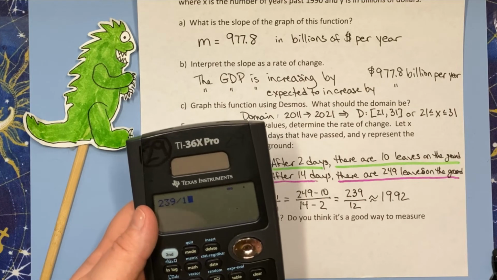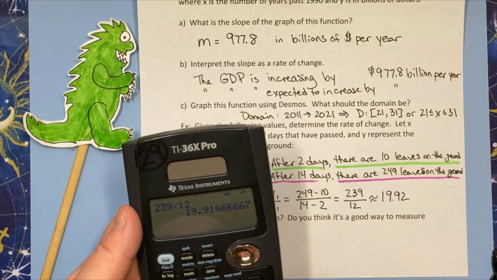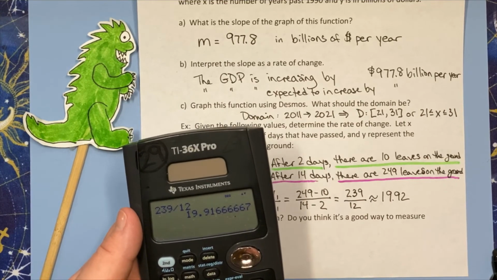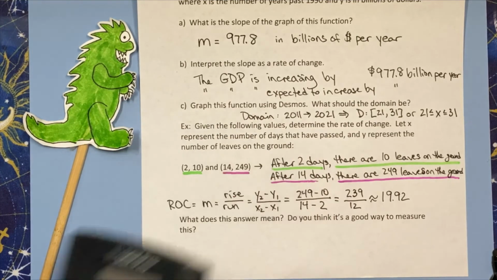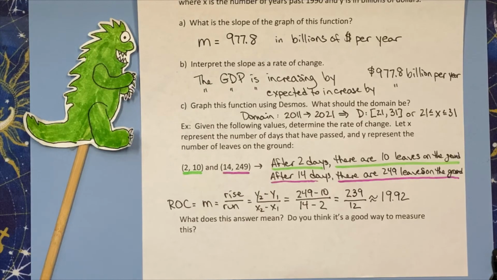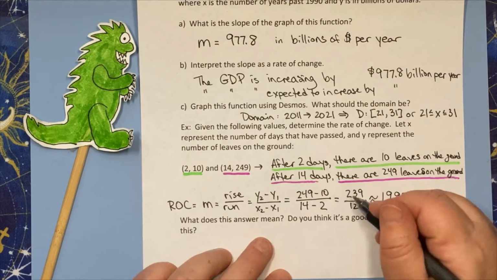239 divided by 12 is 19.916666, etc. So it's approximately 19.92. And I didn't tell you how to round it, so all you can do is give your best guess. It's one of these two.